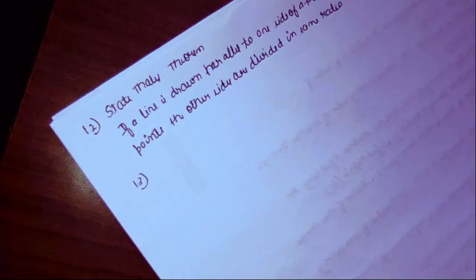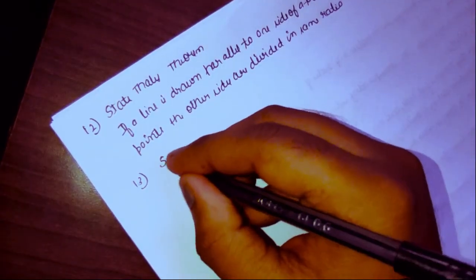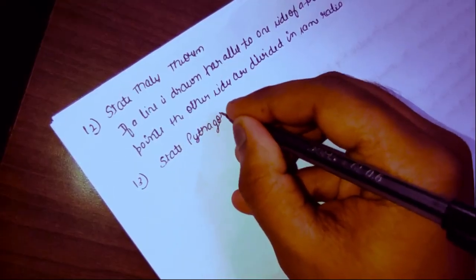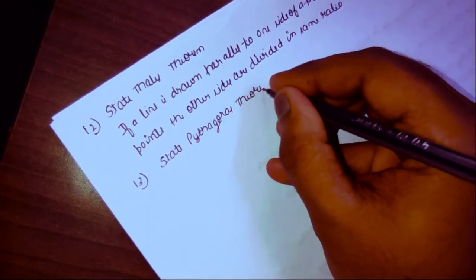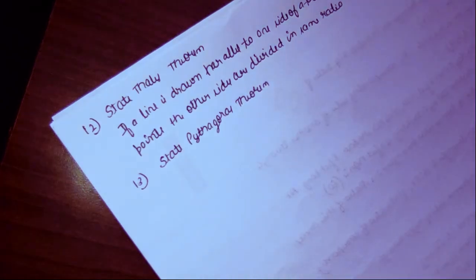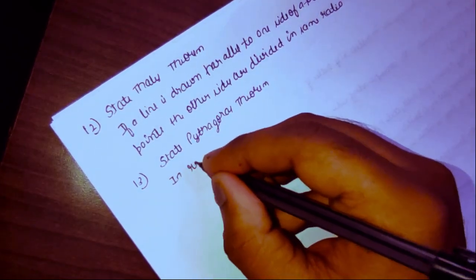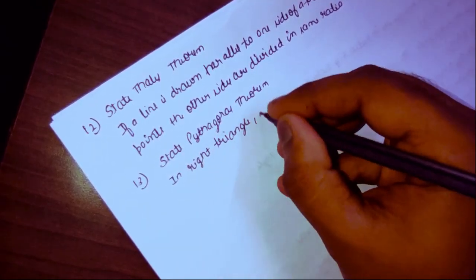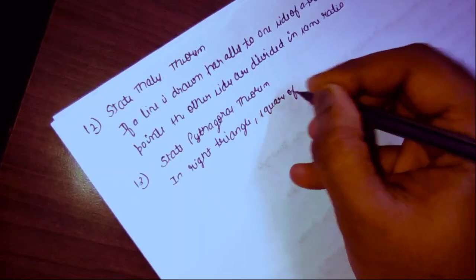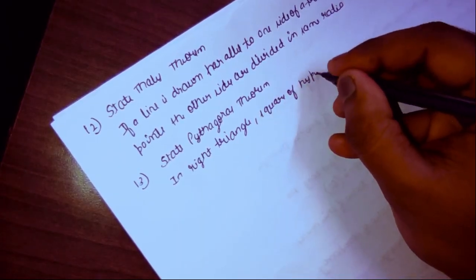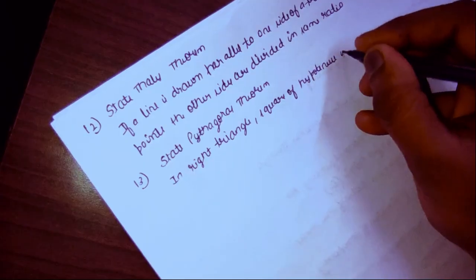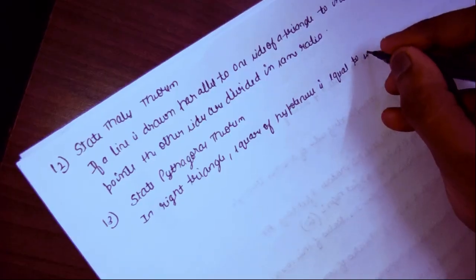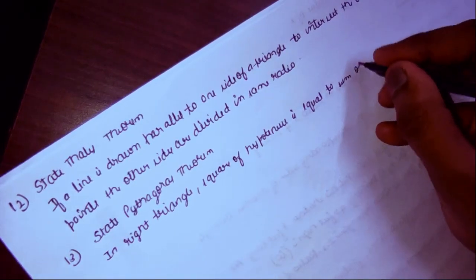Thirteenth question. State Pythagoras theorem. Pythagoras theorem states that in a right triangle, the square of the hypotenuse is equal to the sum of the squares of the other two sides.